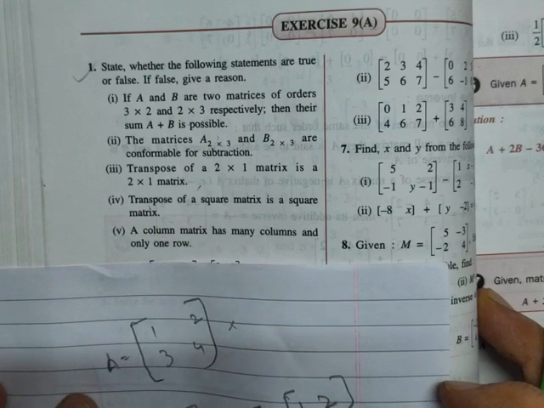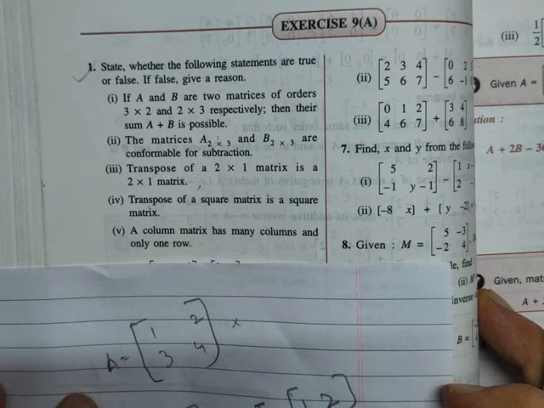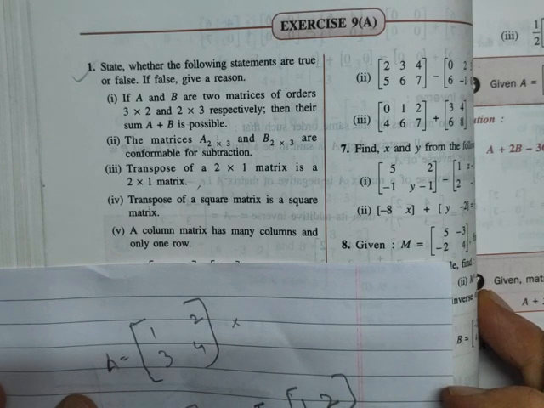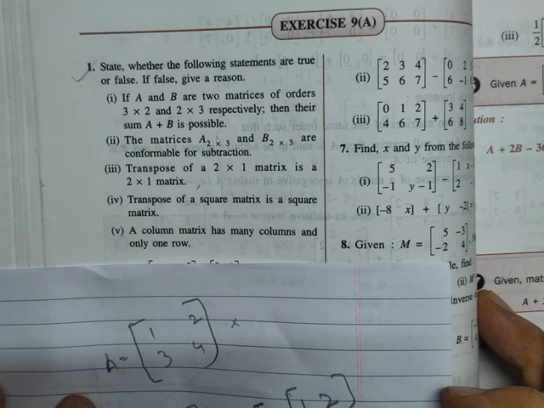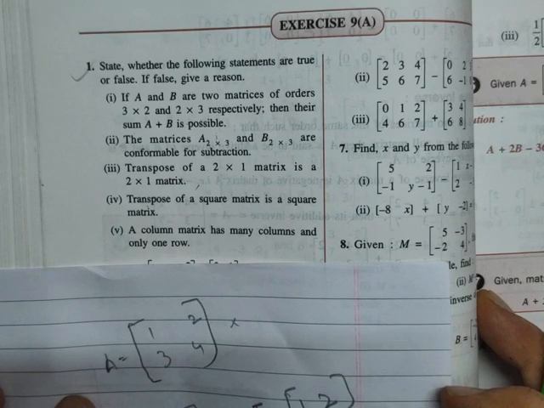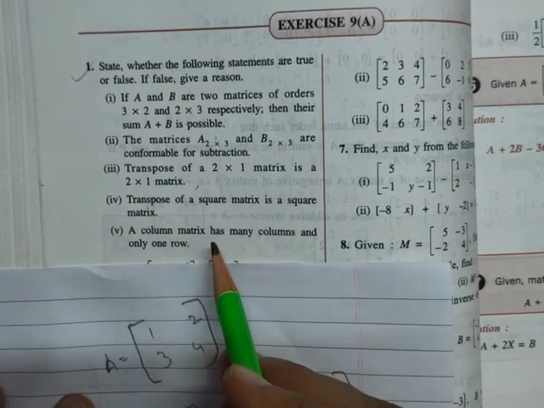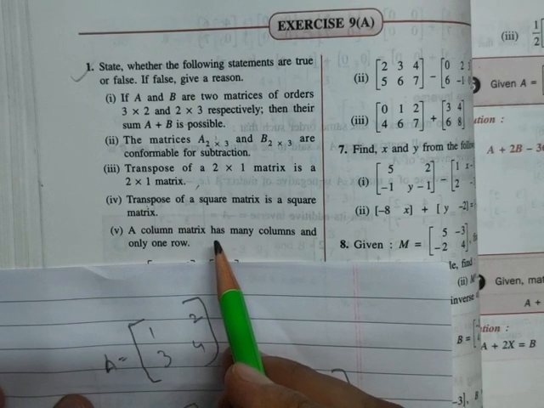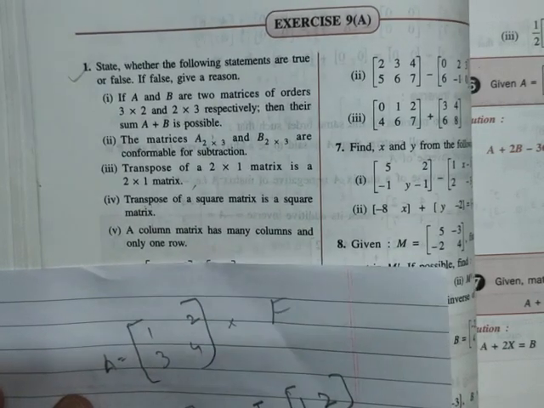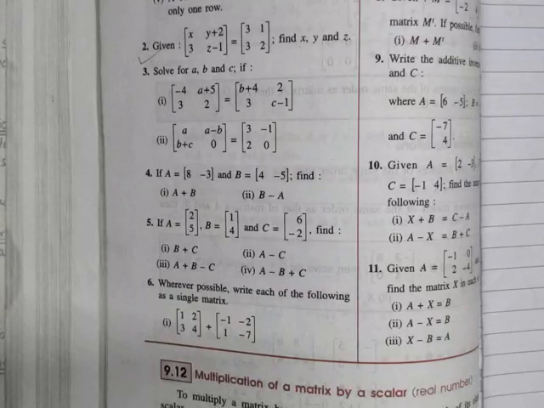A column matrix has many columns and 1 row. Recall the definition. Column matrix is a matrix in which number of columns is 1 and number of rows doesn't matter. So is this one true? Answer is no, it's false. Got it? Can we go for question 2?